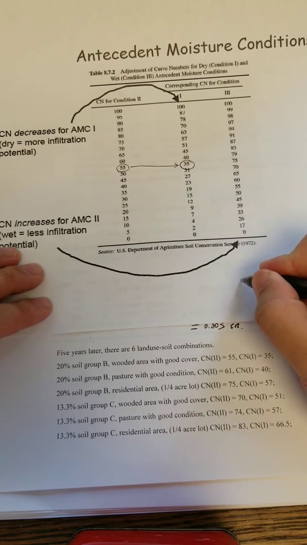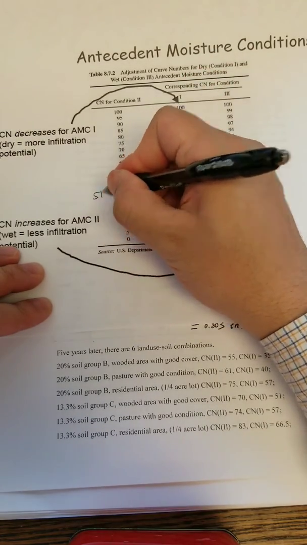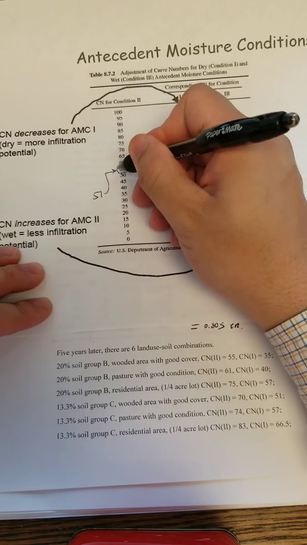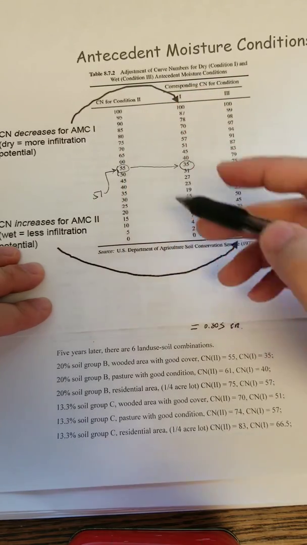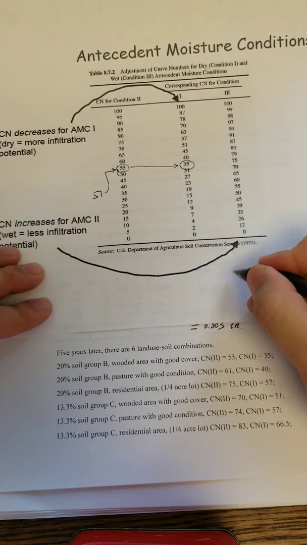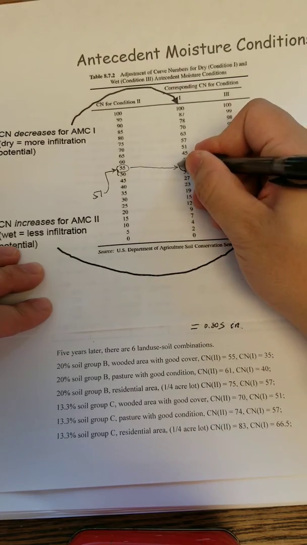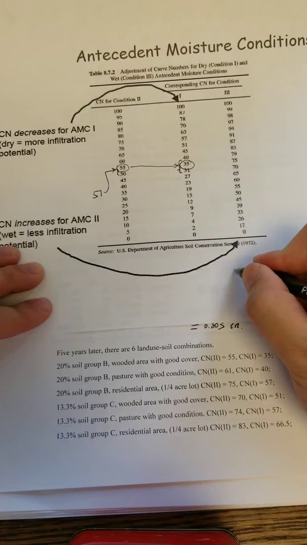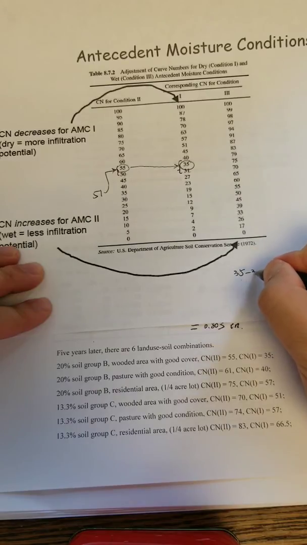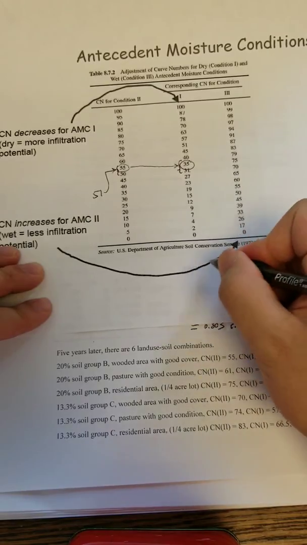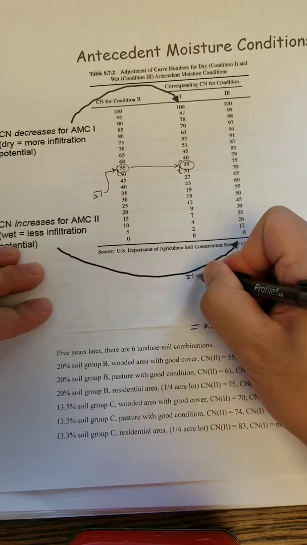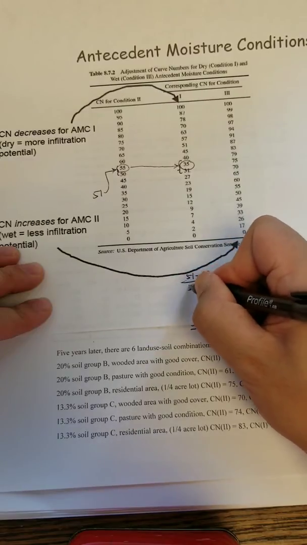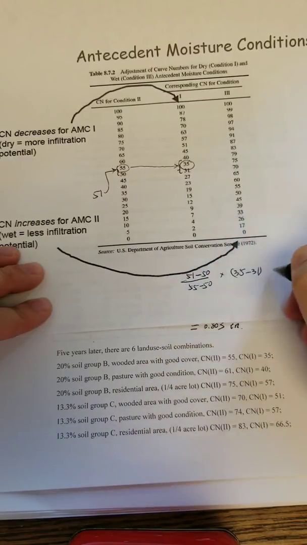For example, you have 51, like I showed before. It goes inside the interval between 50 and 55, and correspondingly it goes from 31 to 35. Therefore, you can do 35 minus 31, times this fraction of the walk, which is 51 minus 50 over 55 minus 50, and then you add where it started, which is 31.